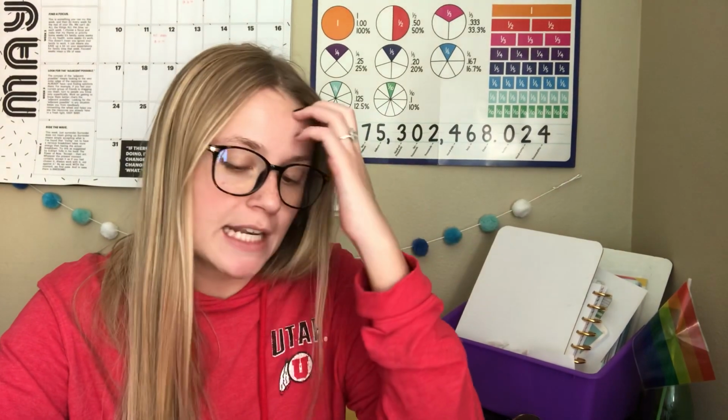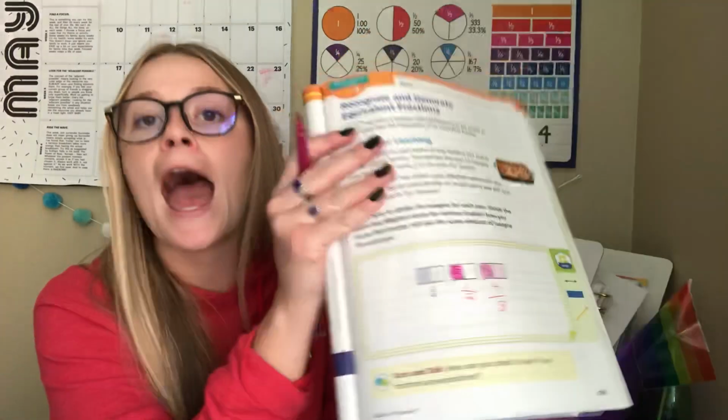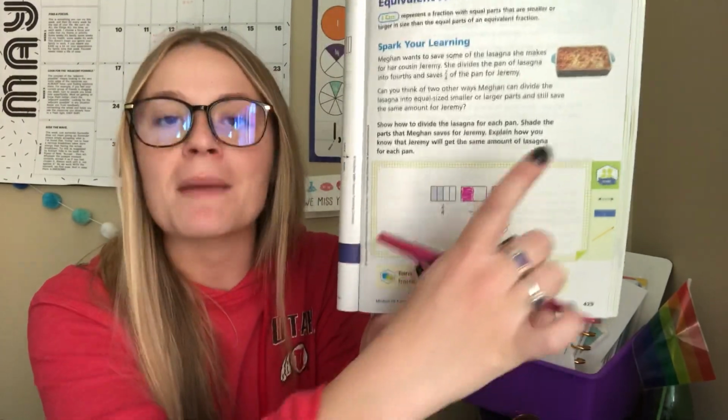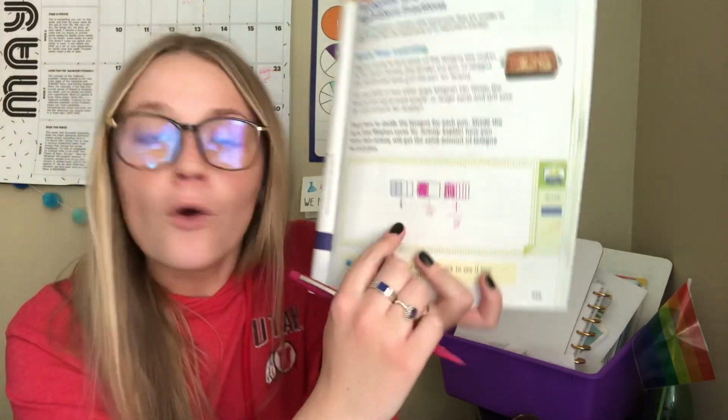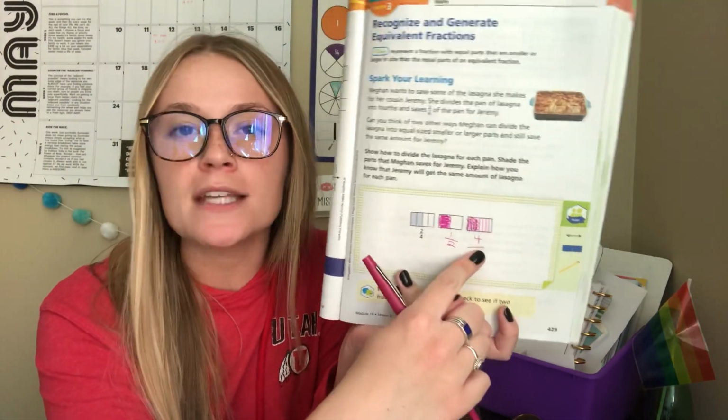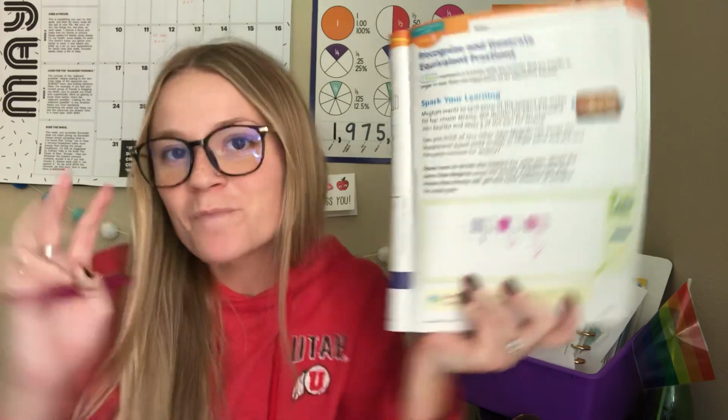So then it says, explain how you know that Jeremy will get the same amount of lasagna for each pan. We already talked about how the pans are all the same size, so we're representing the same space, where the numerator is half of the denominator. And so half of the pan is saved for Jeremy every single time. It's always half of the pan. Half the pan, half the pan, half the pan, no matter how you divided it into 4 pieces, 2 pieces, or 8 pieces, it's still half the pan.